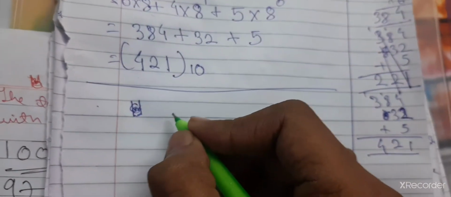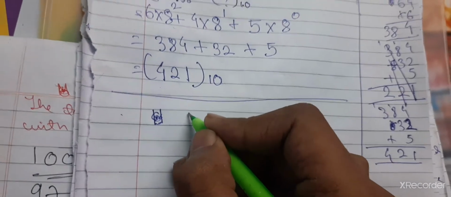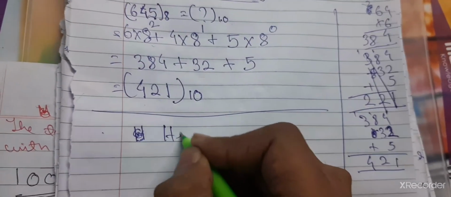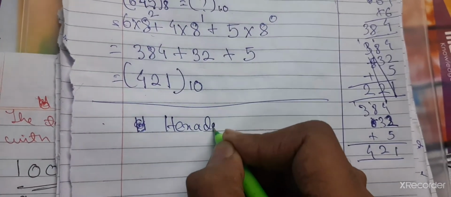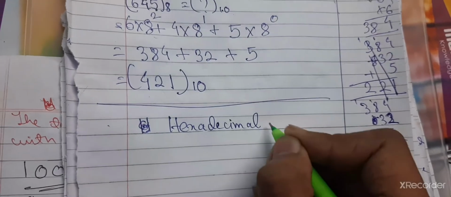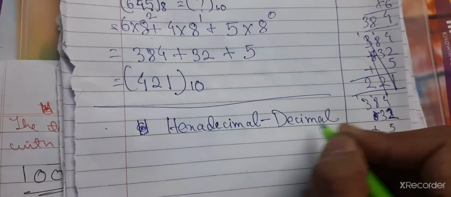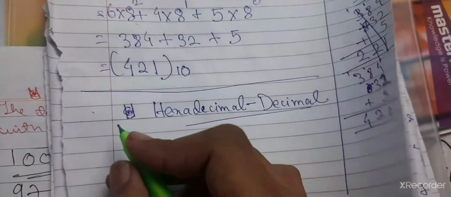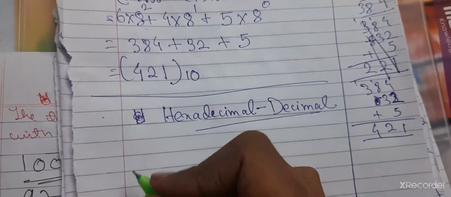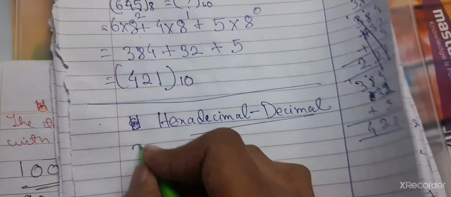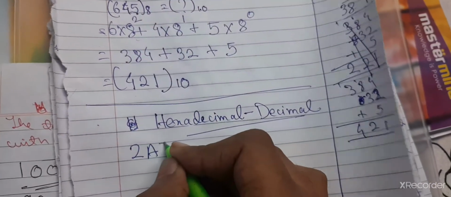Okay, so now we are going to convert hexadecimal to decimal. Now let us take a hexadecimal number, that is 2A5.